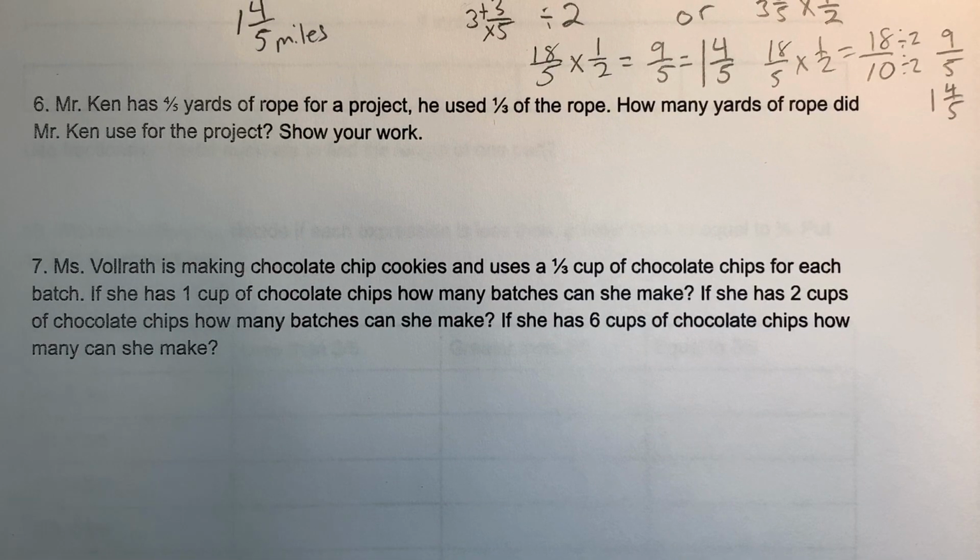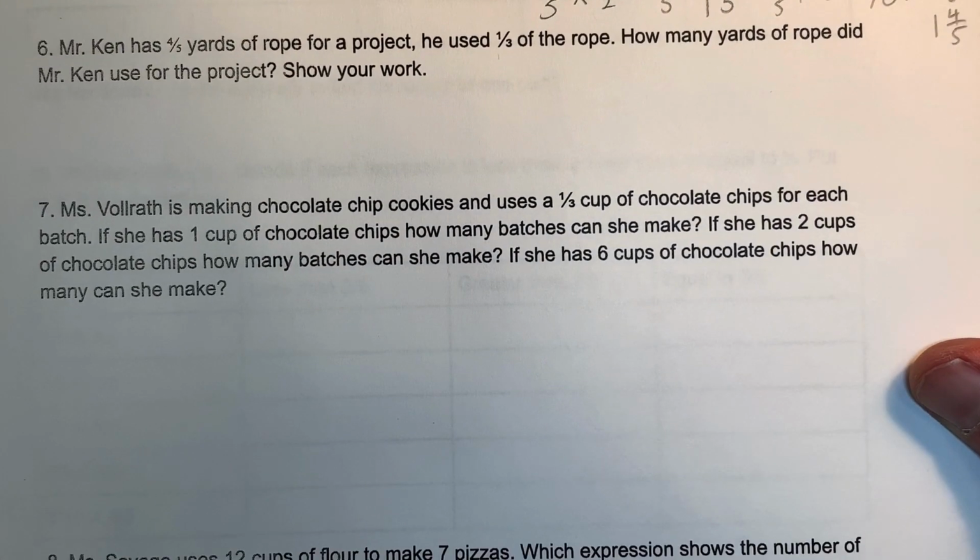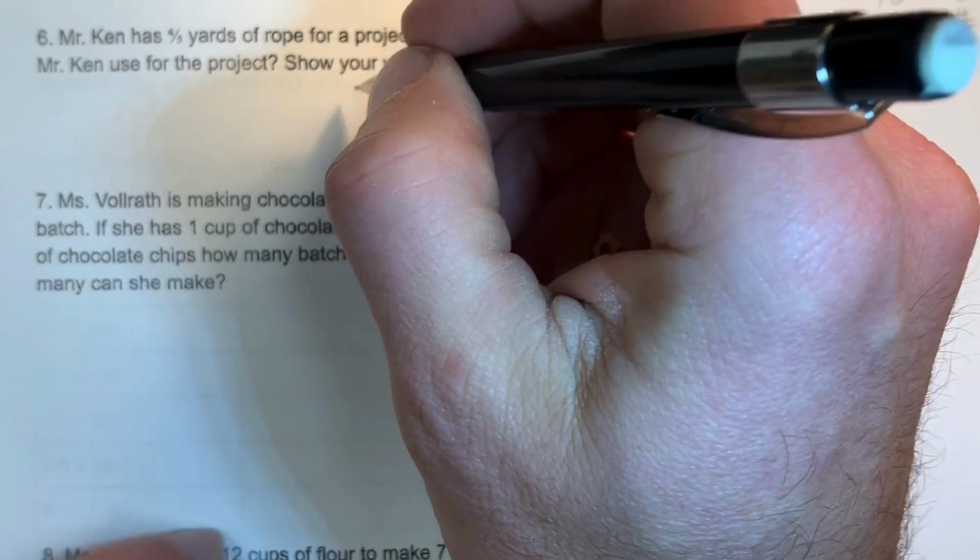Mr. Ken used 4/5 yards of rope for a project, or he has that much rope. He used 1/3 of that rope. How many yards of rope did Mr. Ken use for the project? So this one, let's just draw an area model for this one as well.